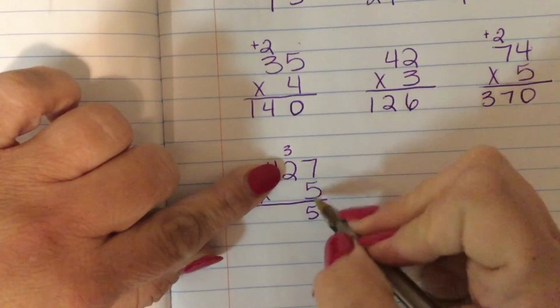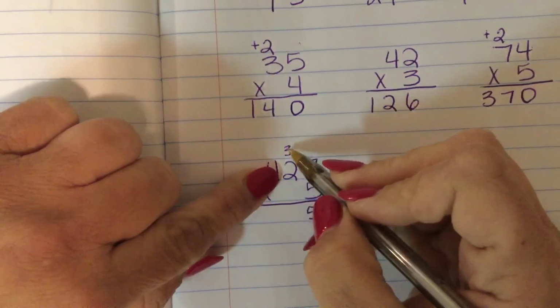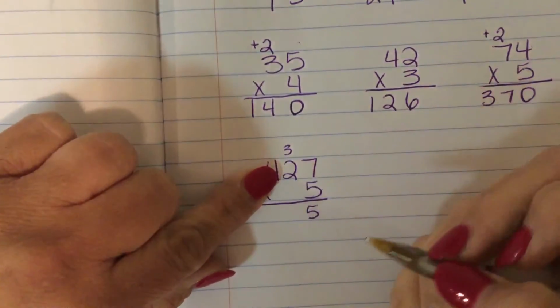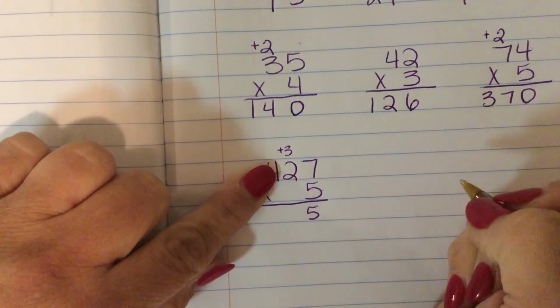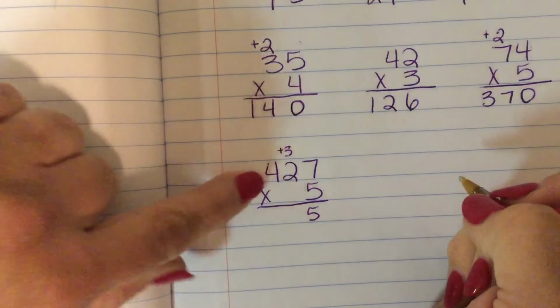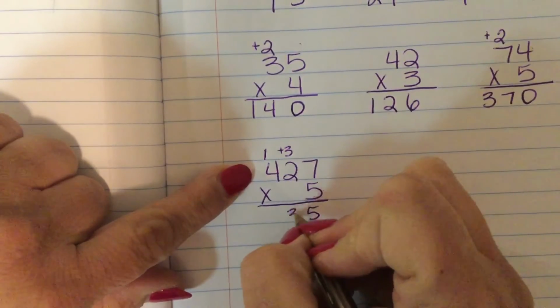Okay, so 7 times 5 is 35. And since there's another digit here to multiply, I have to carry that 3. Now I'm going to multiply 5 times 2, and that is 10, plus this 3 is 13. So I have another digit, so that means the 1 is going to be carried and the 3 is going to drop.